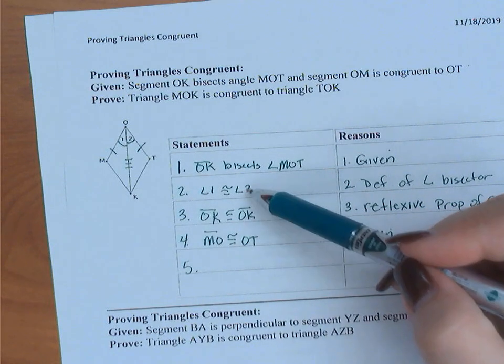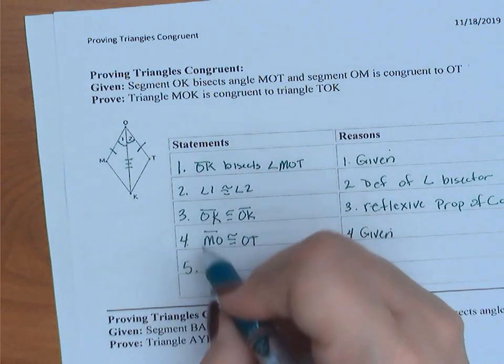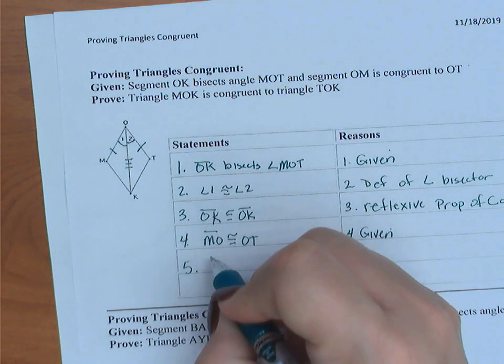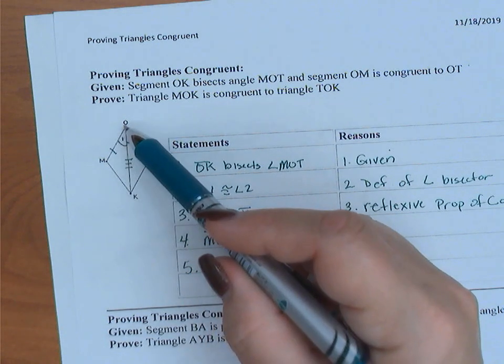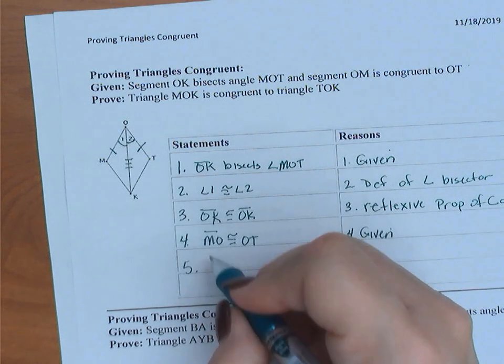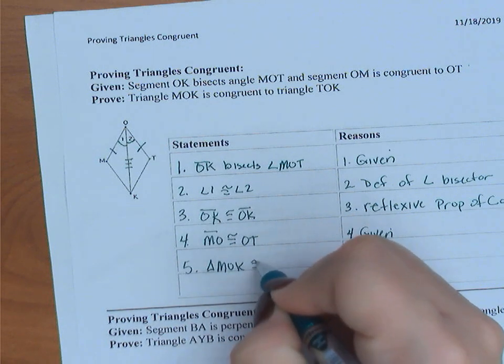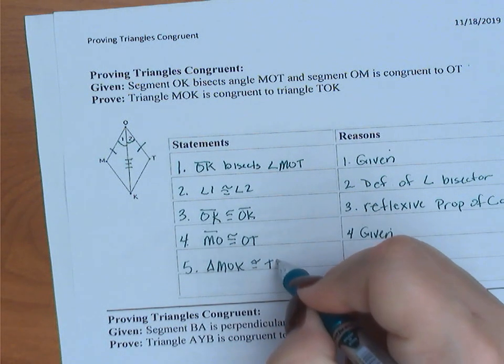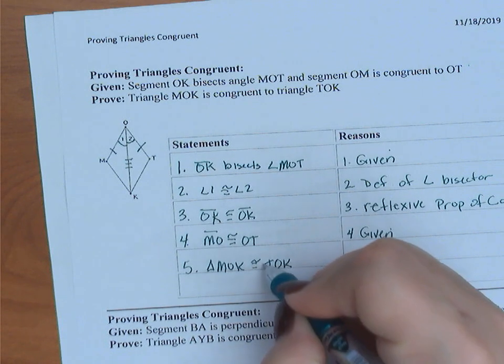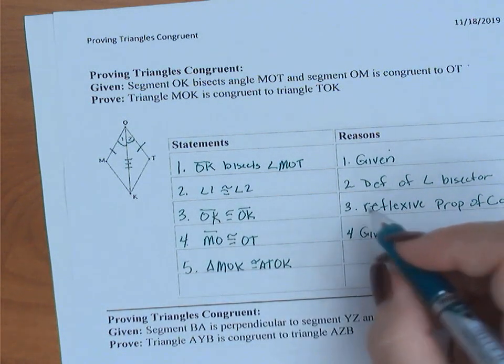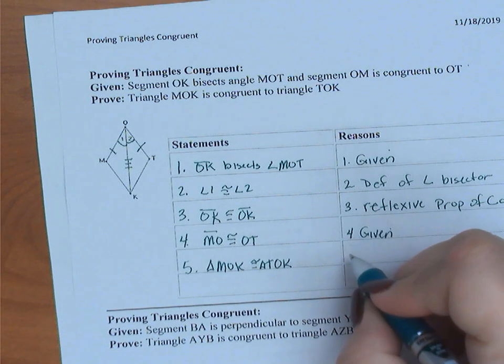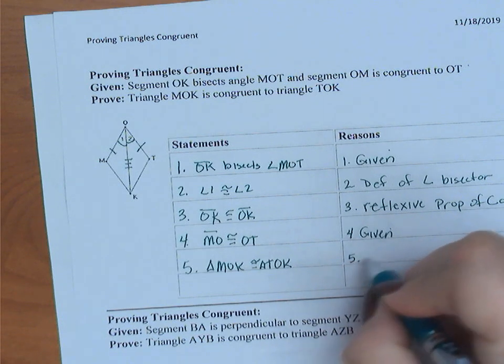So my two sides of my included angle here. So I'm going to be able to say my triangles are congruent. So triangle MOK is congruent to triangle TOK, because of the side angle side postulate.